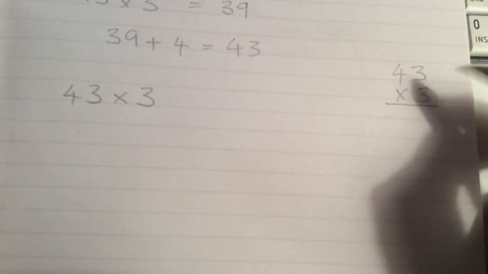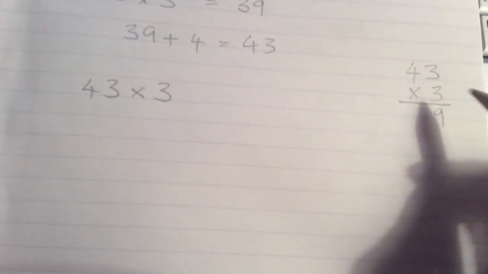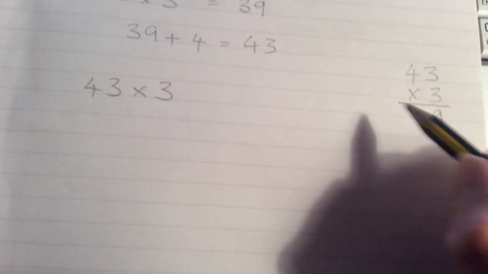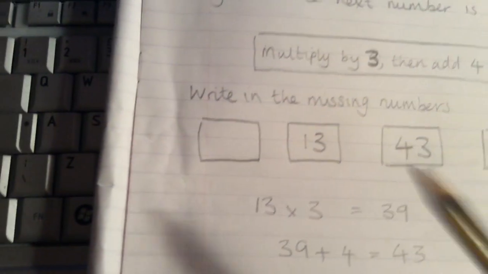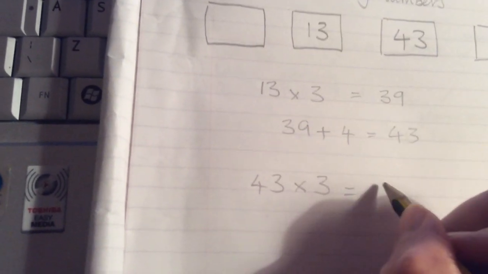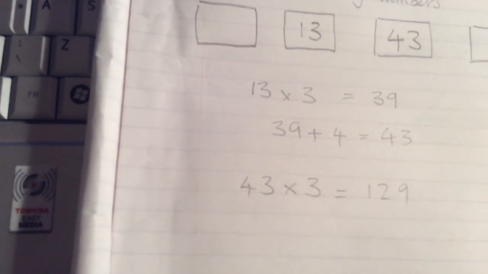Starting with the units, 3 times 3 is 9. And then 3 times 4 is 12 in the tens column. So that's 129. So I've done the multiply by 3. 43 times 3 equals 129.